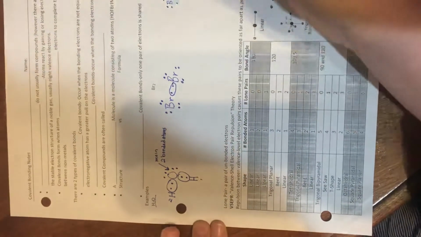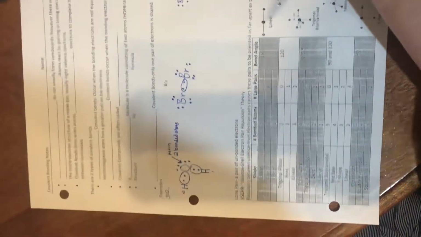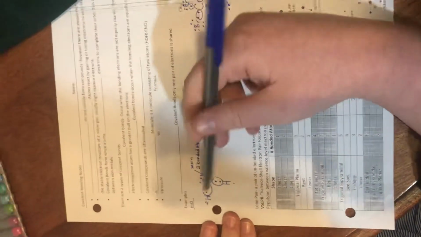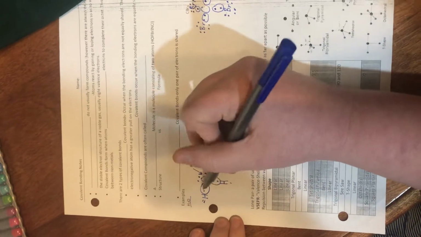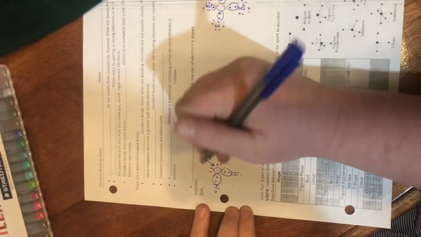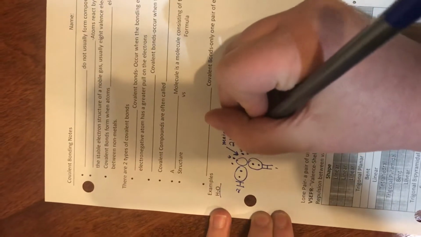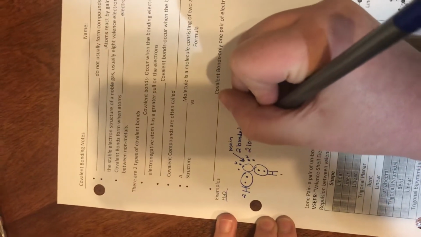And then the last thing you're going to look at is this oxygen and its lone pairs of electrons. These are the electrons that are not actually within a shared bond. If we look, both of these electrons are in that shared pair, so our lone pairs are going to be here and here. So we have 2 lone pairs.